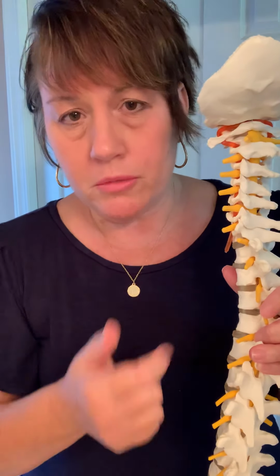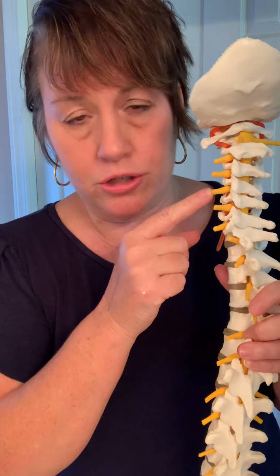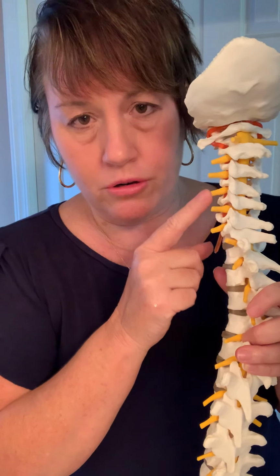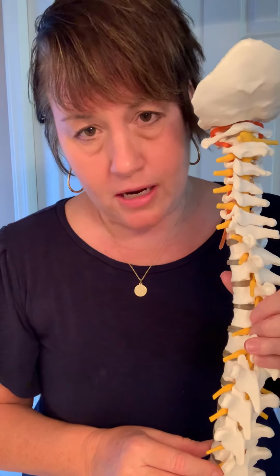And so that's why you've got dermatomes. Dermatomes are going to give you information about sensation on the skin related to this particular nerve root level. So that's the sensory part. That's how we're going to test sensation. We're going to use light touch over the dermatomes to test for sensation.